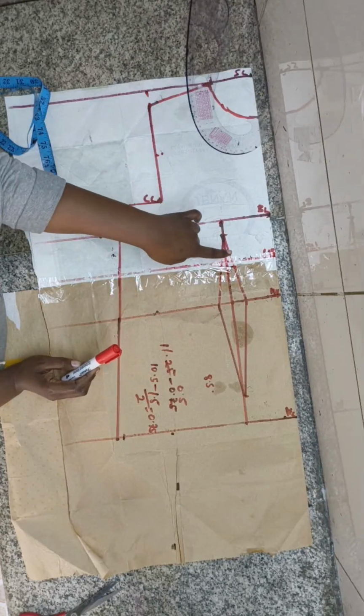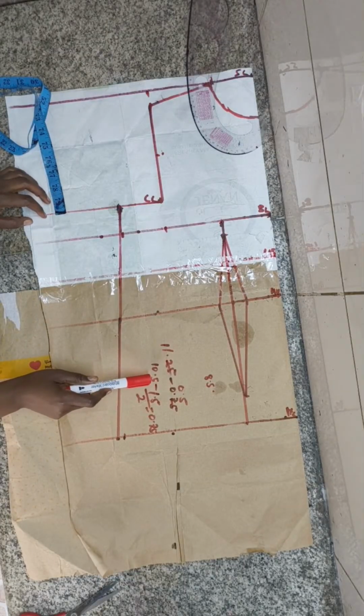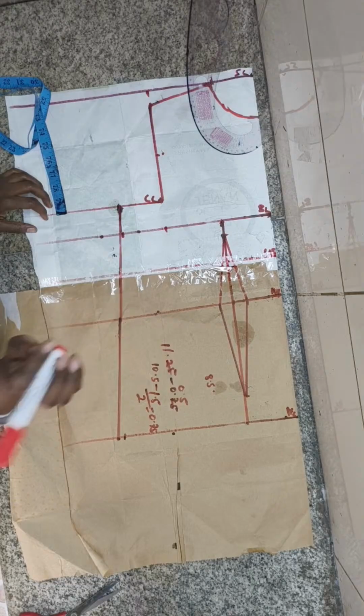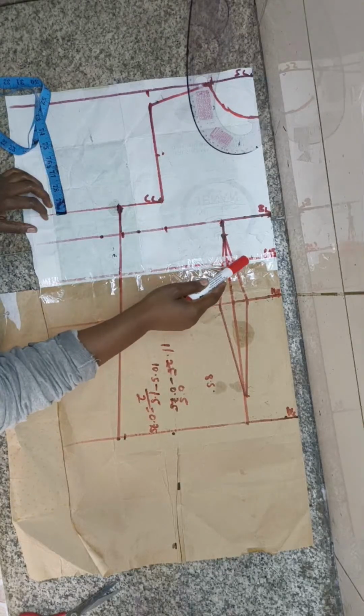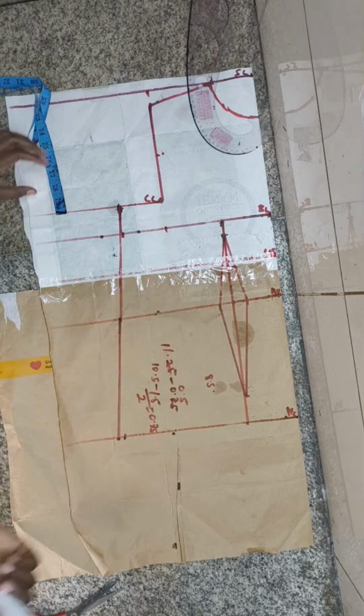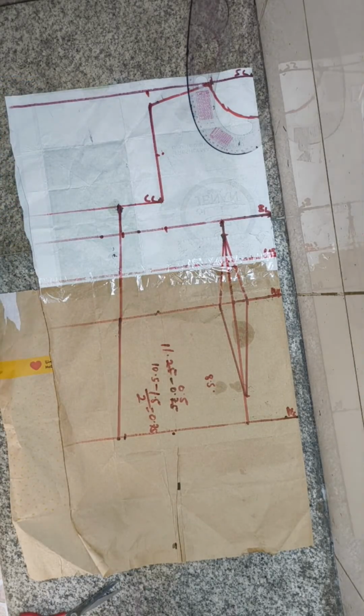You subtract it from what you have here, and the remainder you divide by 2 and put what you got here and what you got here. Okay, I hope you have understood.